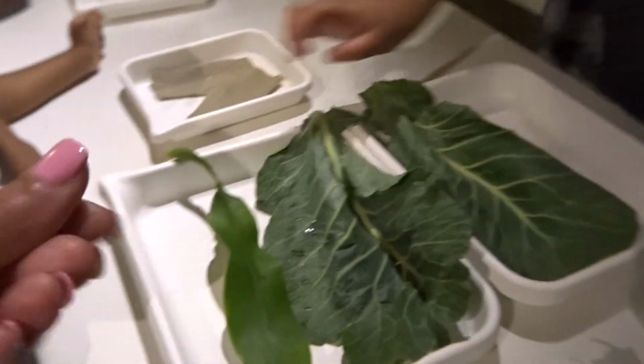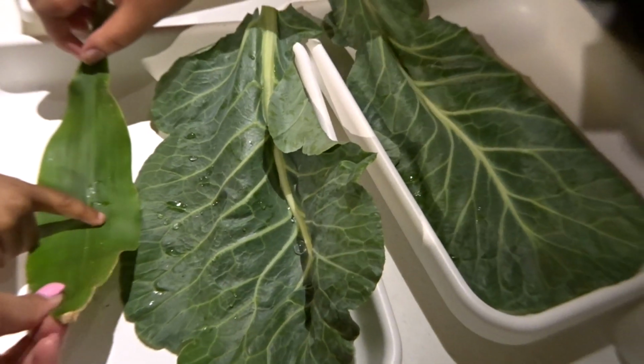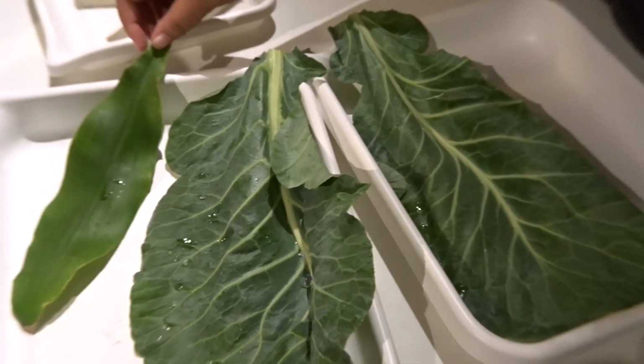Can they touch the leaf so I can feel the texture? Feel how it feels. Touch it. Jalea, you want to feel the leaf? Touch it. Messiah, touch it. See how it feels.